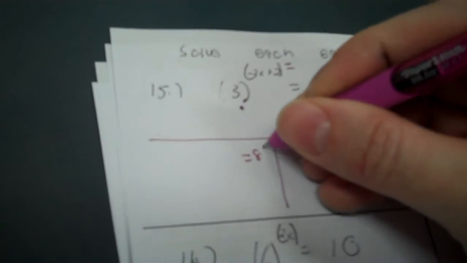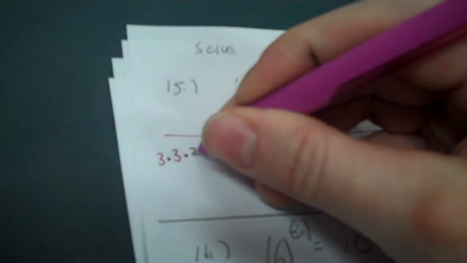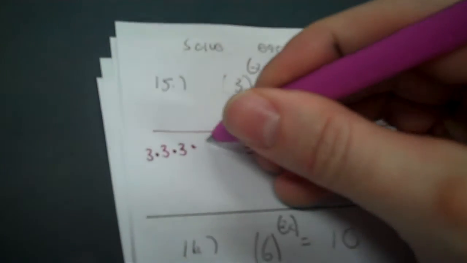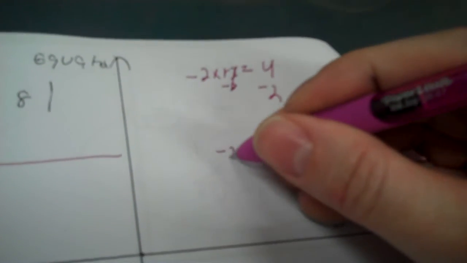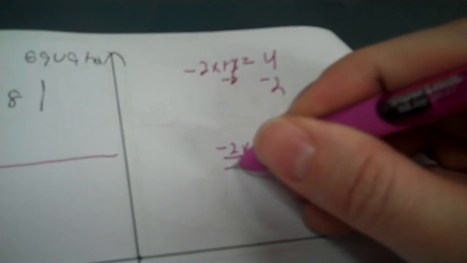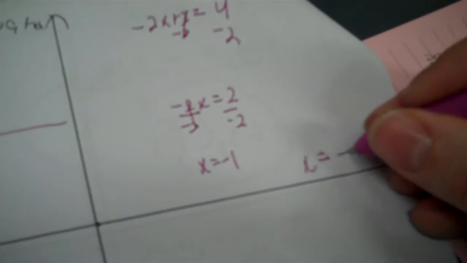So I want to get it to 81. So that's 9, 27, and that's 81. So that's 4. But that's not the answer. I got to translate it over here and then just solve the easy equation. 4 minus 2 is 2. Divide by negative 2. X equals negative 1.